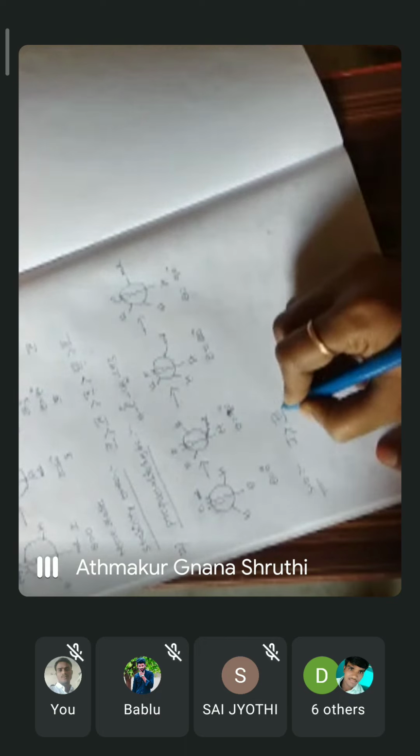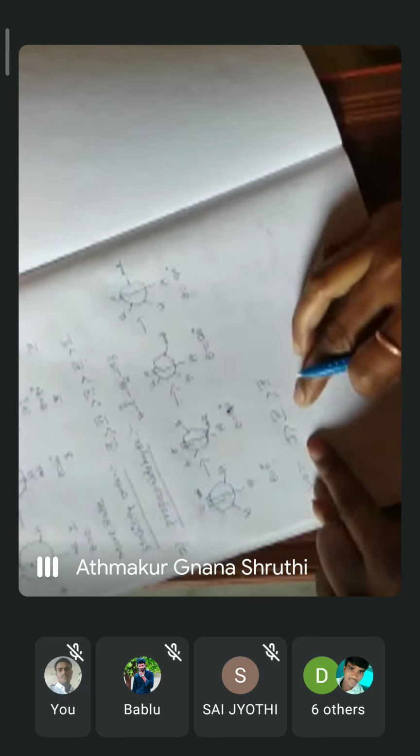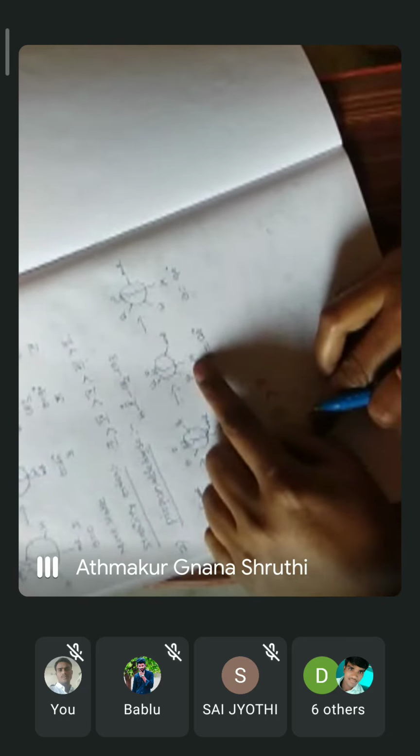The first structure has more stability than the third structure, 120 degrees. Why? Because they are gauche to each other. So here is the third structure stability. And next one, 180 degrees, partially eclipsed structure. So if you observe, the more eclipsed has more stability than the gauche structure.